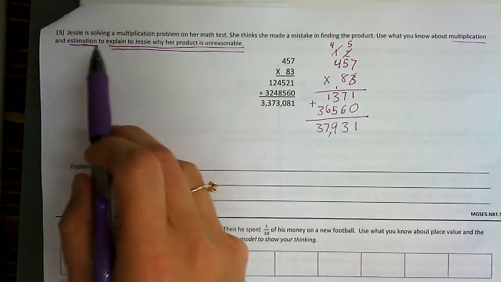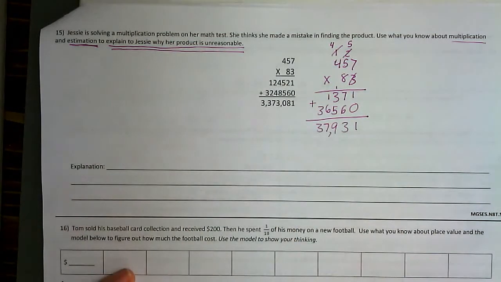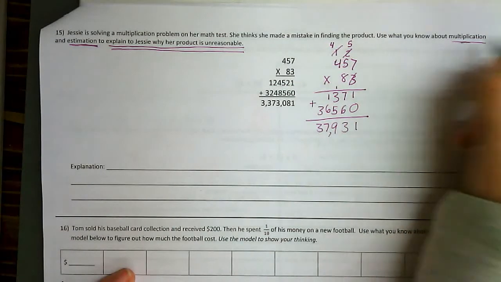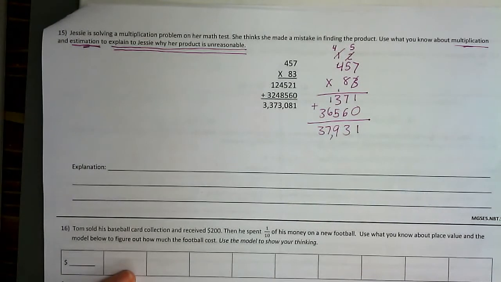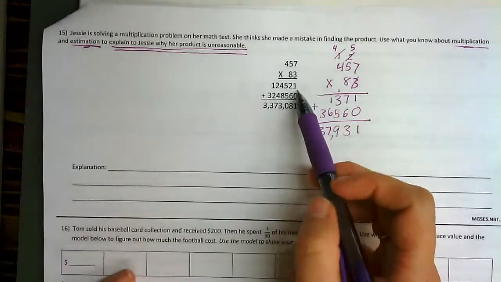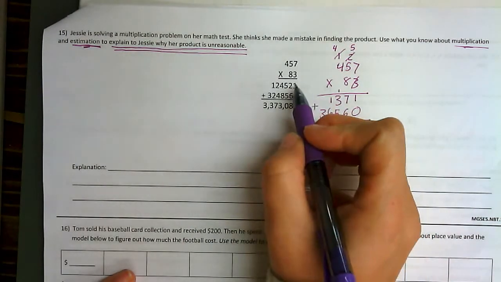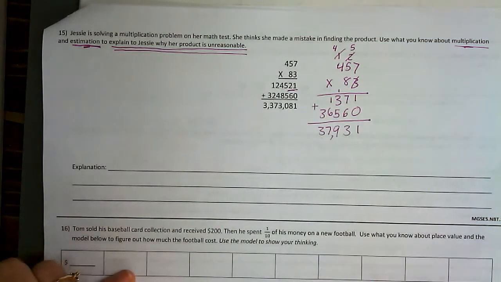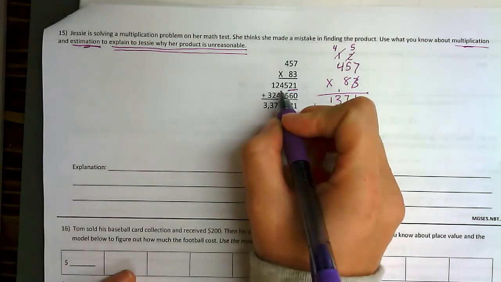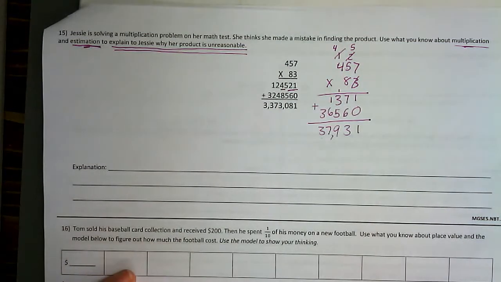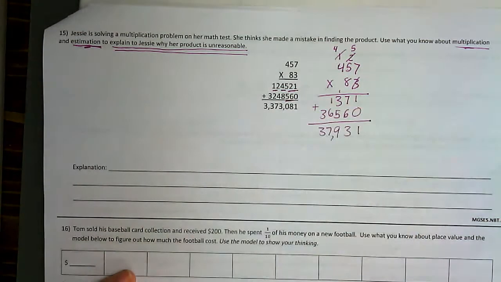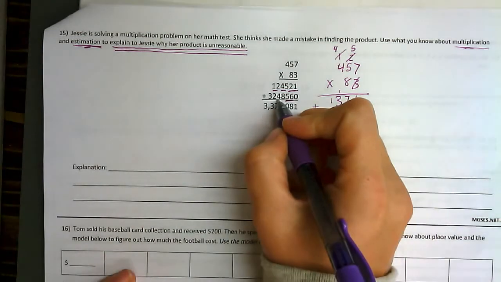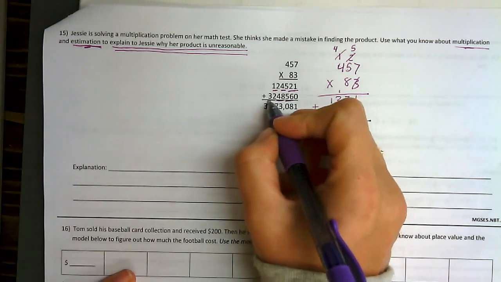So what I need to do is I need to explain why her product is unreasonable. They want me to use what I know about multiplication and estimation to solve this problem. So right away when I'm looking at this, well, I can see right here this number 21. And I can see this number here 45. And I can see this number here 12. And then I see this number here, 56. I see a 48. And I see a 32.